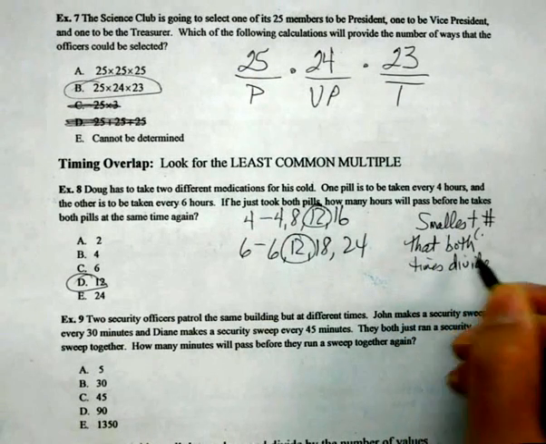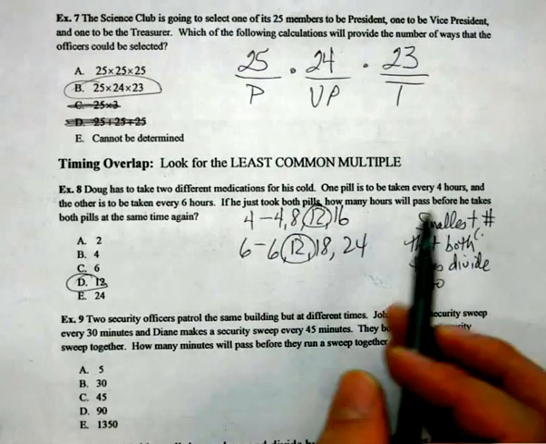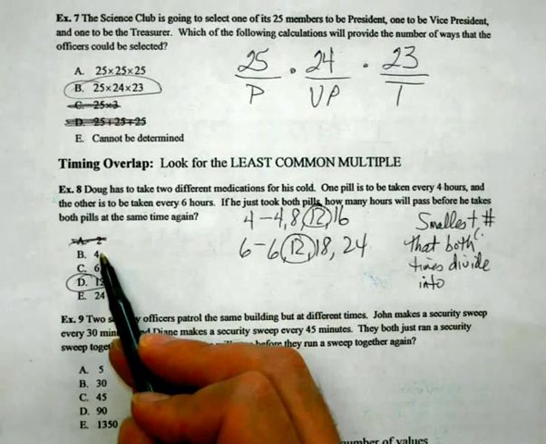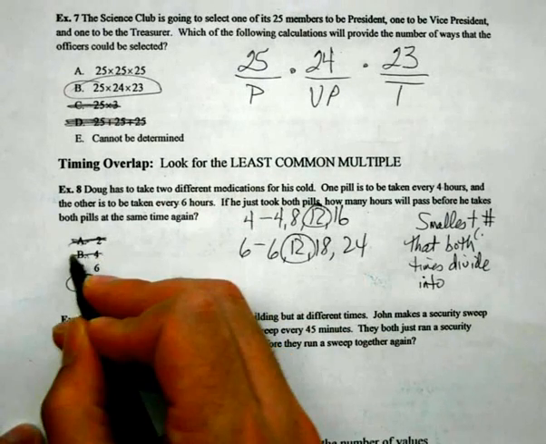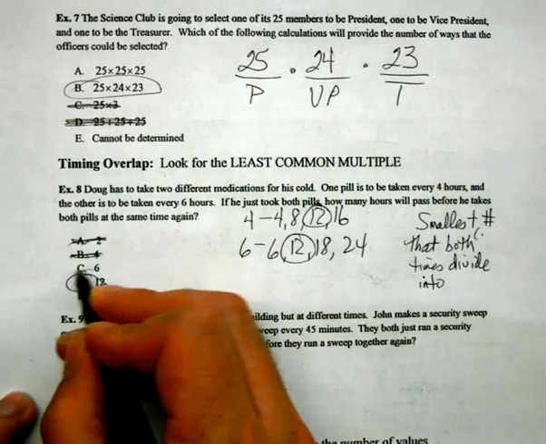That both numbers or both times divide into. So for instance here, does 4 even go into 2? No, it's too big. 4 goes into 4, that's good. Well, 6 doesn't go into 4, that doesn't work. Okay, and you always want to start with the smaller numbers. 4 doesn't go into 6 evenly.